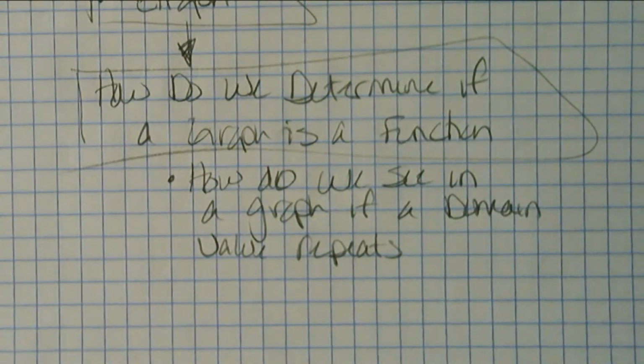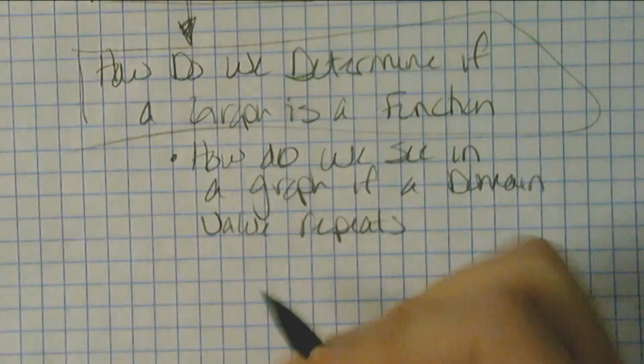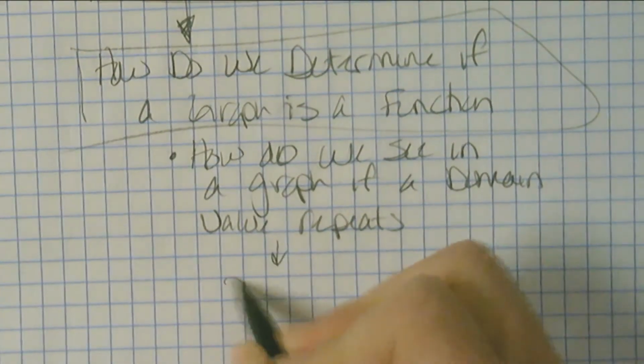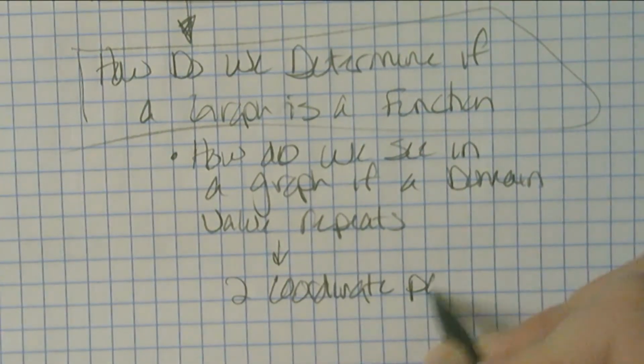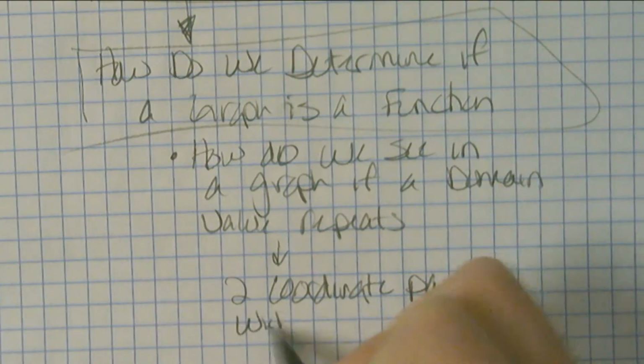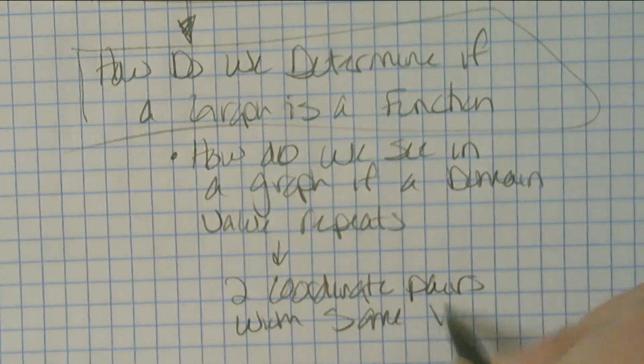How would we see that? Ashton? Yeah, that means that we would have 2 coordinate pairs with the same x value.